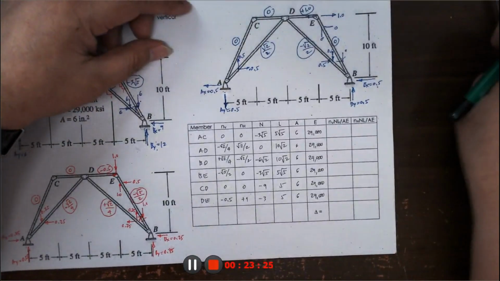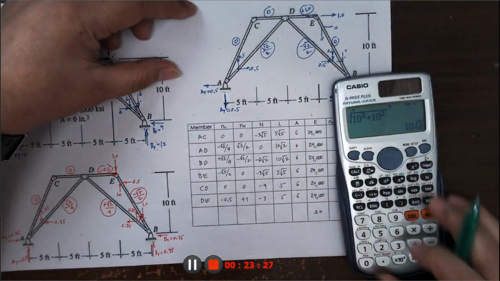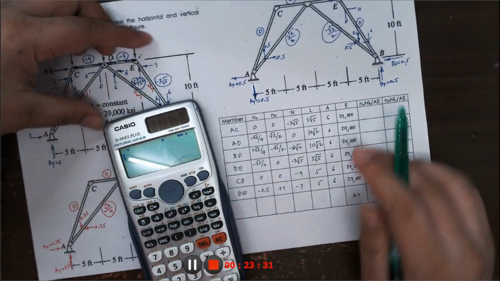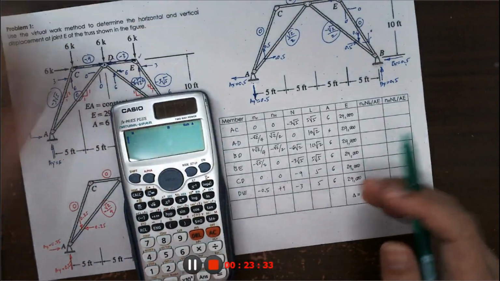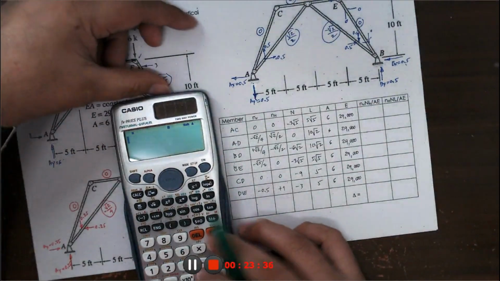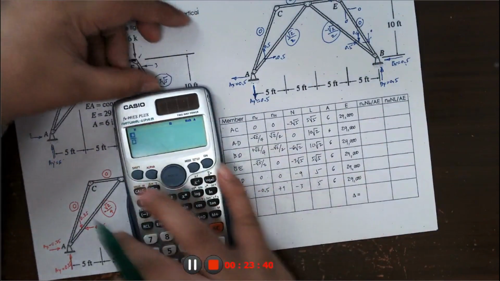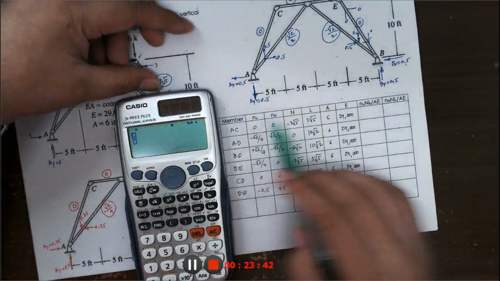Okay, so para medyo paspas gamay, N times L over AE. Magamit ako kong calc lang para mas paspas. So, expression na to, ano ta?